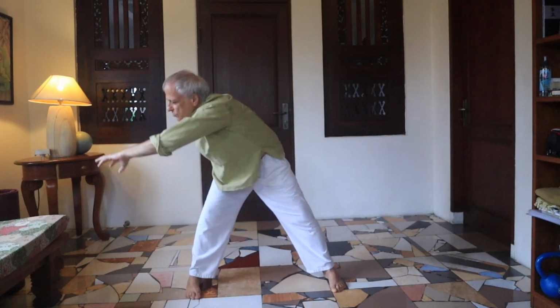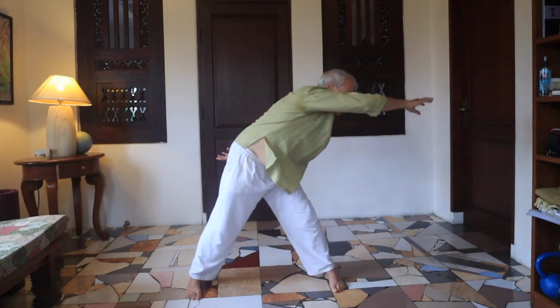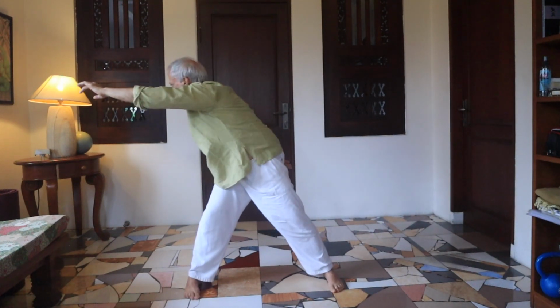And we're just trying to move the hips open by stabilizing the knees and turning the waist.